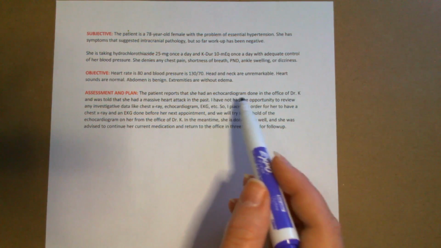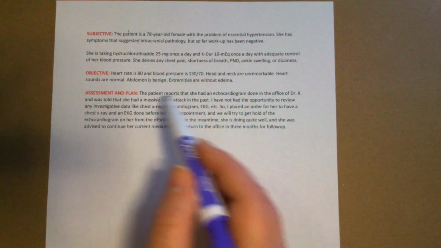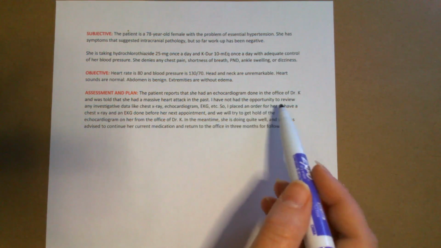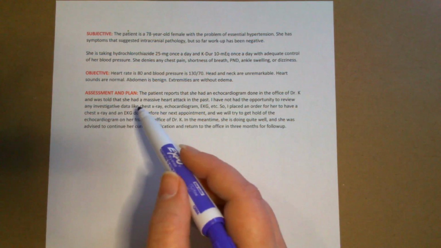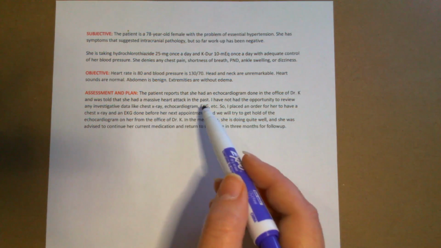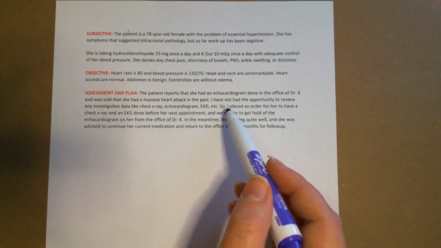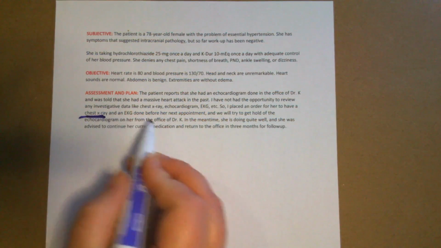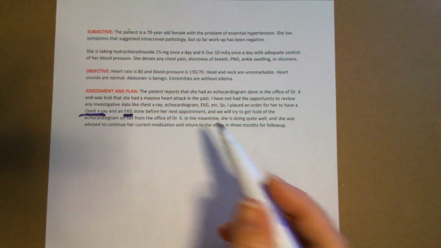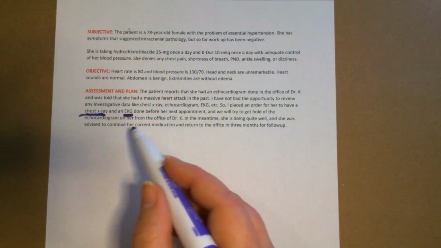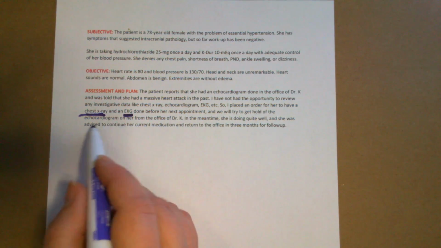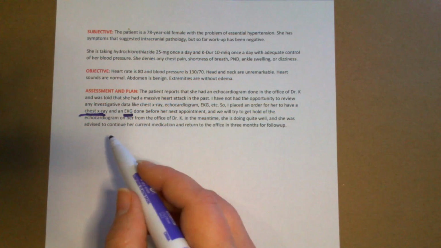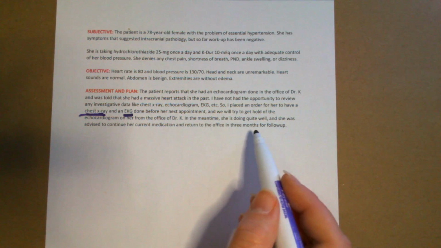Patient reports she had an echocardiogram, so that's not review of one, done in the office of Dr. K, and was told that she had a massive heart attack in the past. I have not had the opportunity to review any of that data, like a chest x-ray, echocardiogram, EKG, etc. I placed an order for her to have a chest x-ray and an EKG done before her next appointment, and we will try to get a hold of the echocardiogram from her, but that doesn't say that they do have it and they reviewed it. In the meantime, she's doing quite well, and she is advised to continue her current medication and return to the office in 3 months for follow-up.